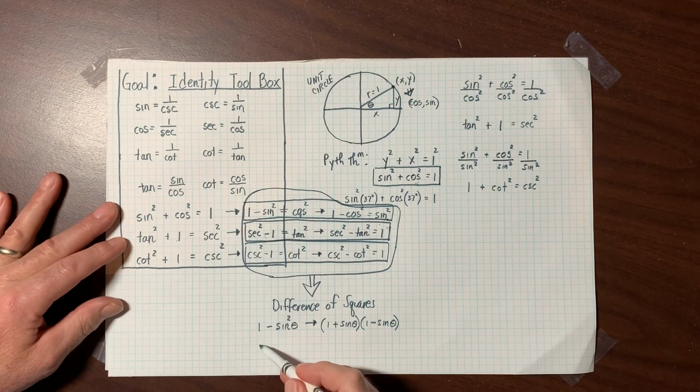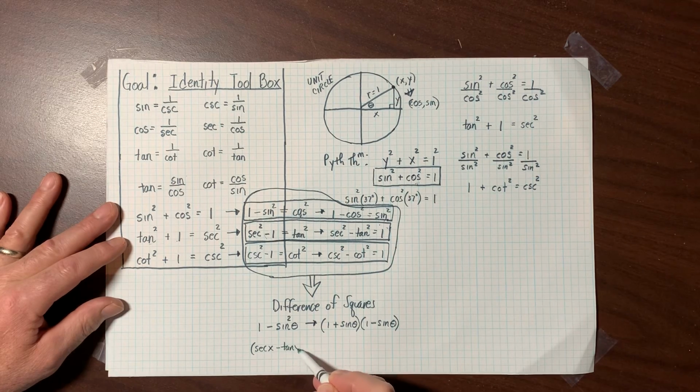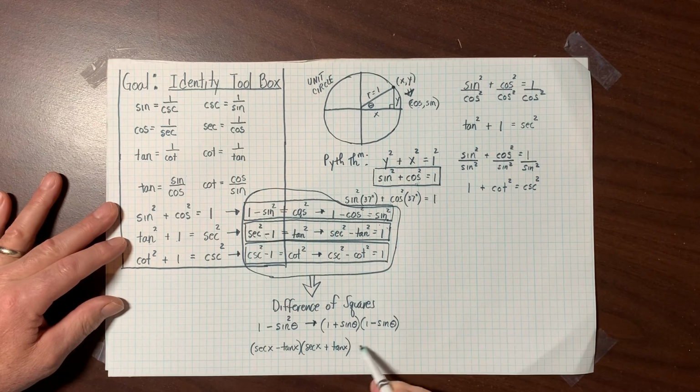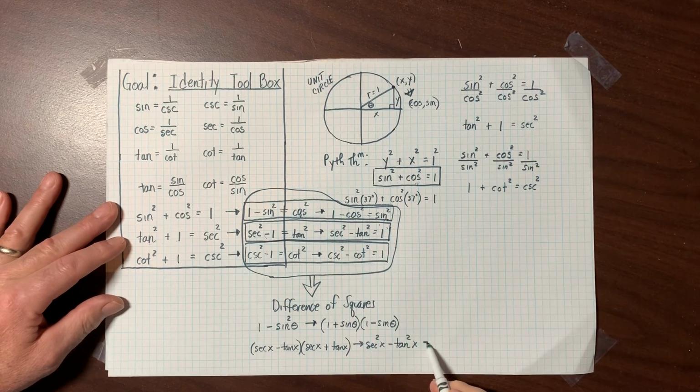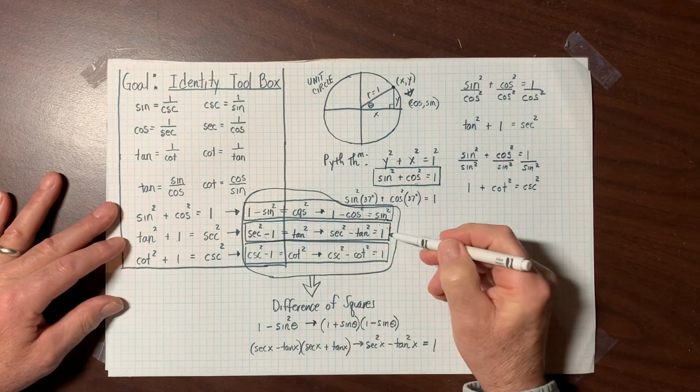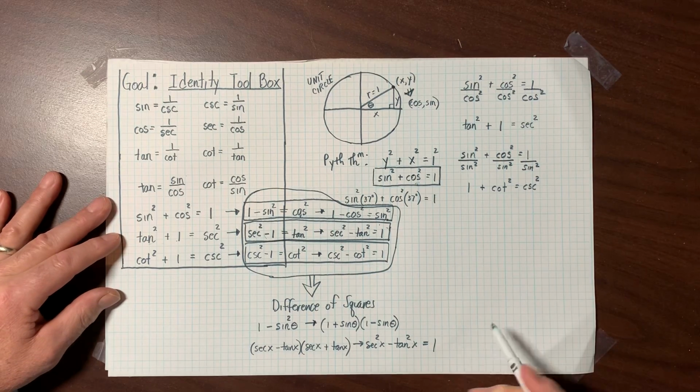On the other hand, let's suppose you have secant of x minus tangent of x times secant of x plus tangent of x. When you multiply those, you're going to get the difference of squares, secant squared of x minus tangent squared of x, which would equal 1 per this tool in your identity toolbox.